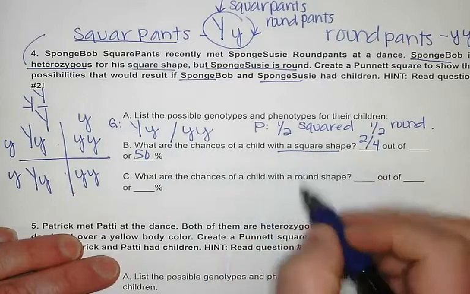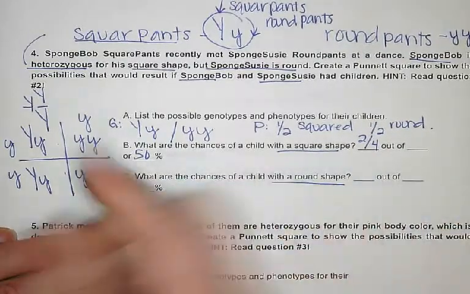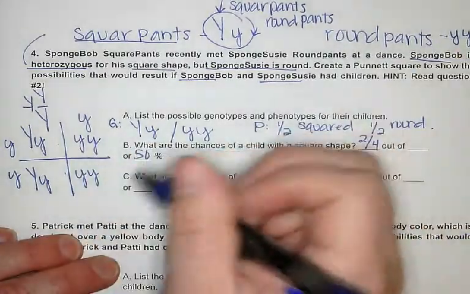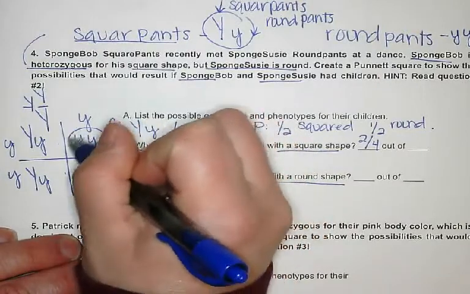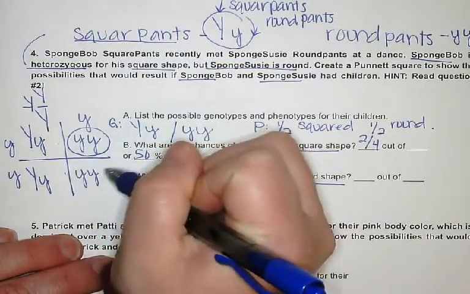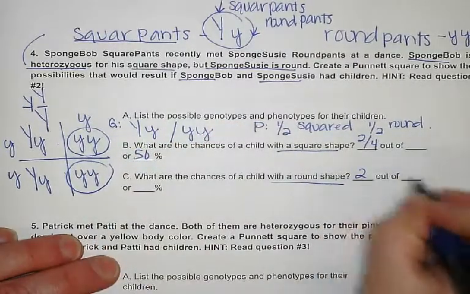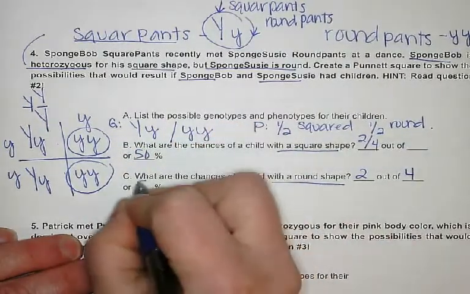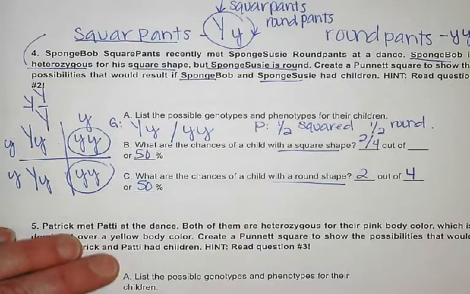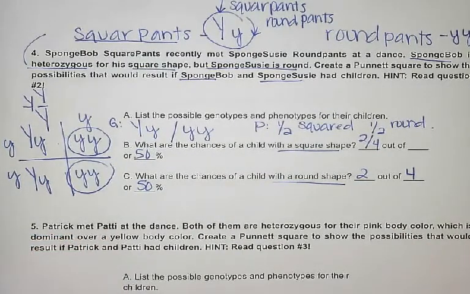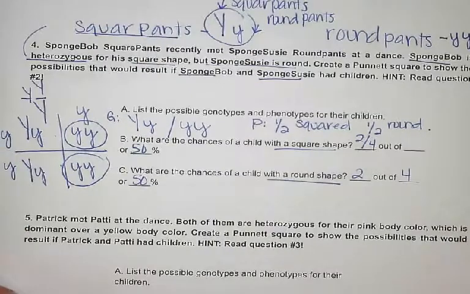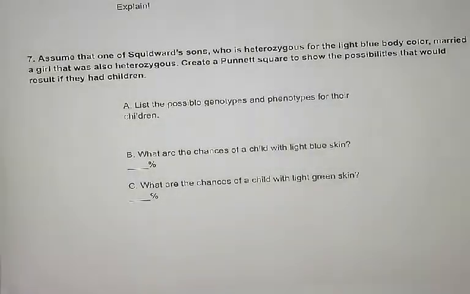What are the chances the child would be round shaped? So in order to show a recessive trait, you have to be homozygous recessive. So I have 2 out of 4, which is 50%. All right, you try to do number 5.